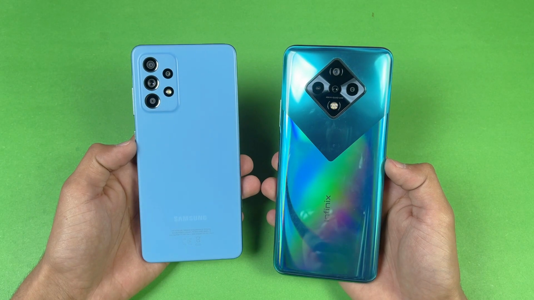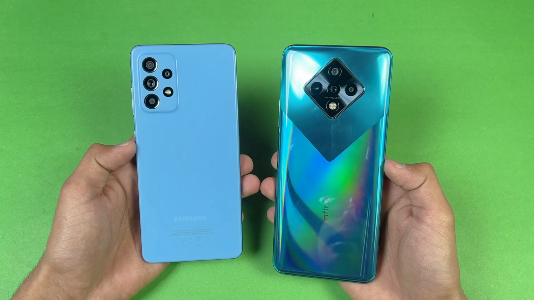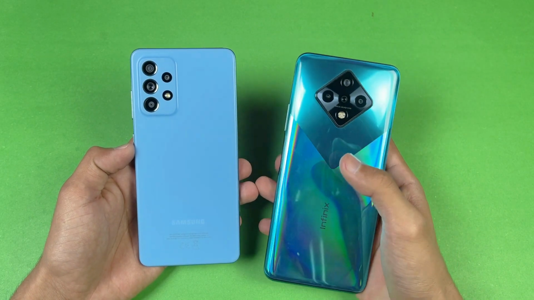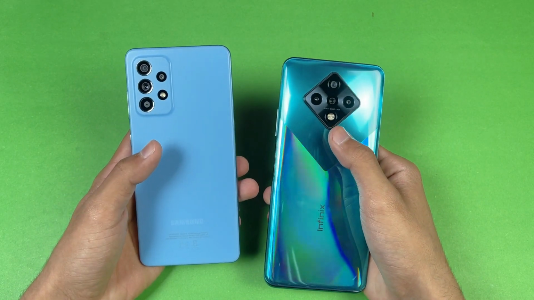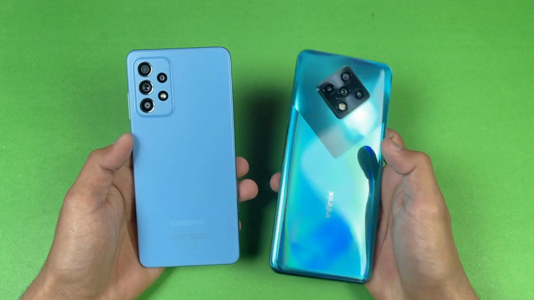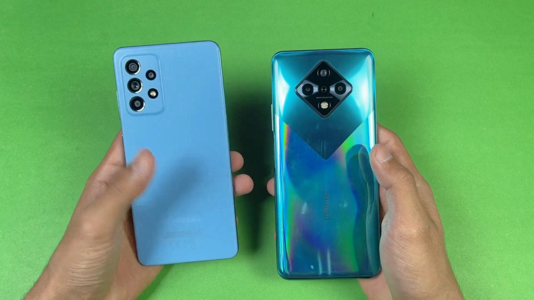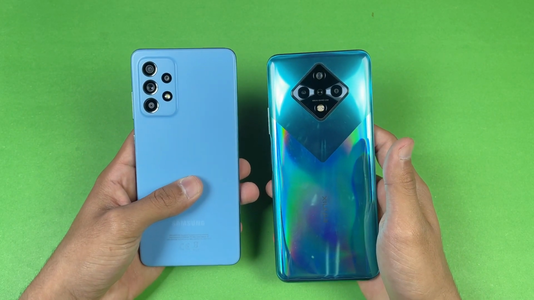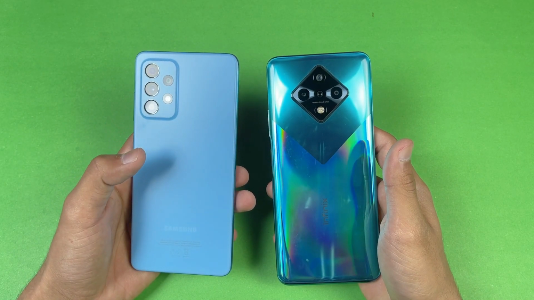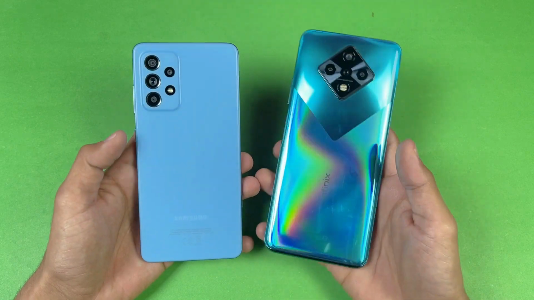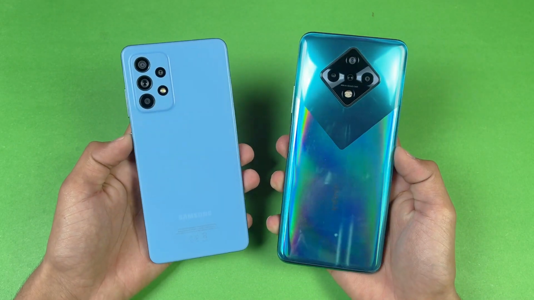On the back, we have quad cameras on both these devices, but we have a 48 megapixel main camera on the Zero 8i as compared to a 64 megapixel main camera with optical image stabilization on the A52. So that's a really unique thing on the A52. Also, the Samsung A52 has IP67 water and dust resistance. So without wasting any time, let's get right into it.